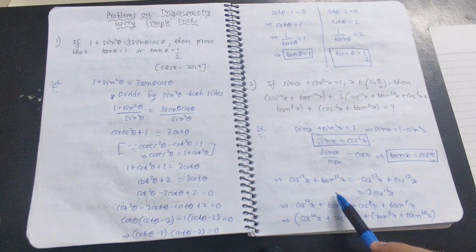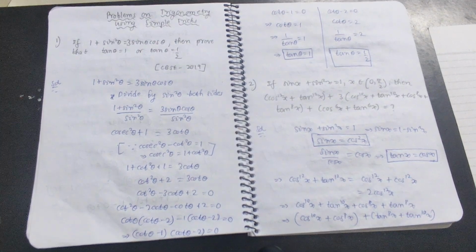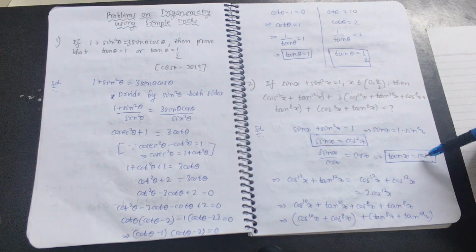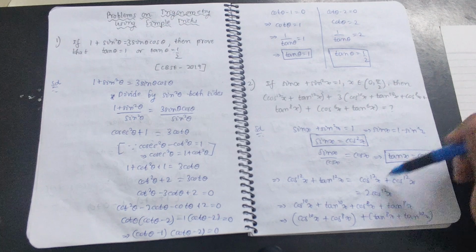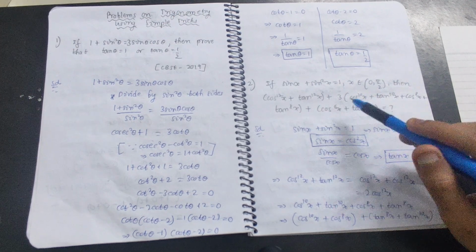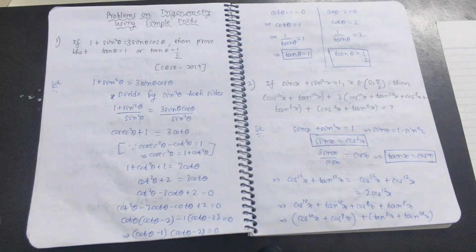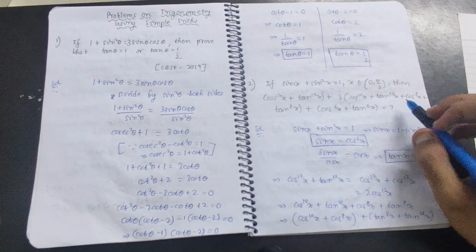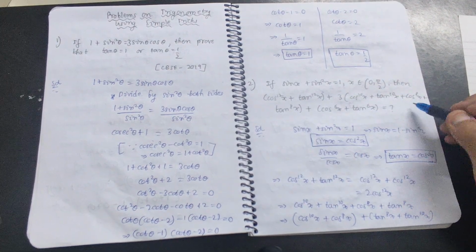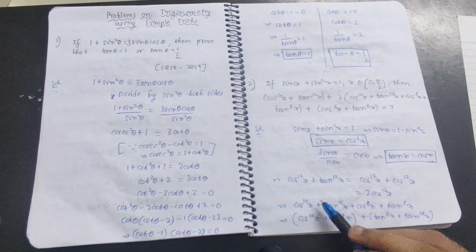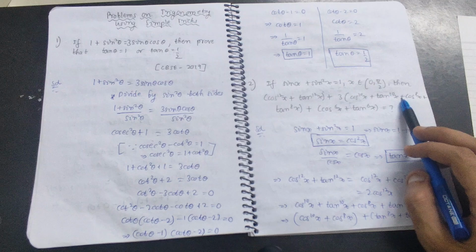In cos power 12 x plus tan power 12 x, we'll take the first term of this expression. You can substitute tan x as cos x. I'll convert all the terms of this expression in terms of cos. If you want, you can convert all the terms of the expression in terms of tan. We need to take all homogeneous terms here, otherwise this would be very difficult to solve. So we will take this first, then next we will take the second term, which is this one.